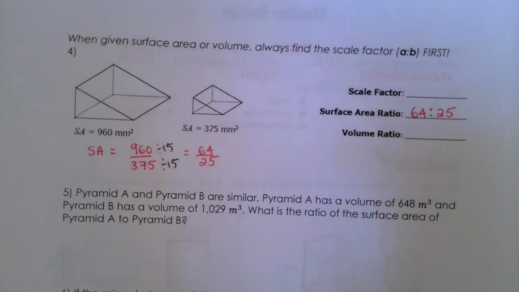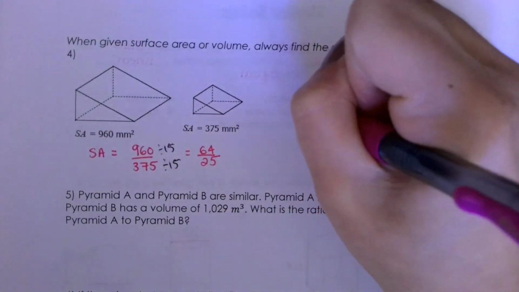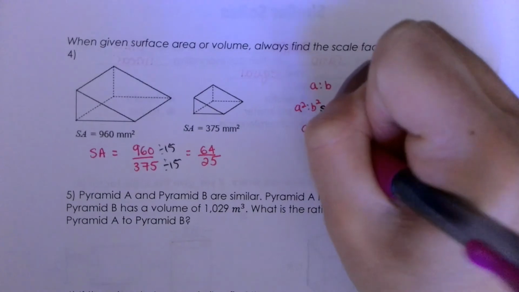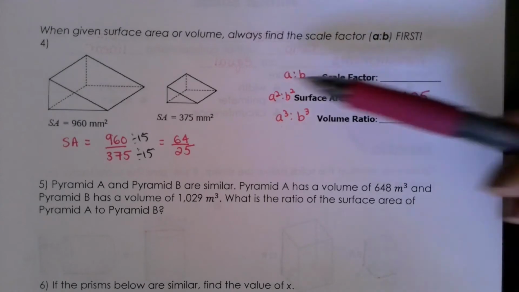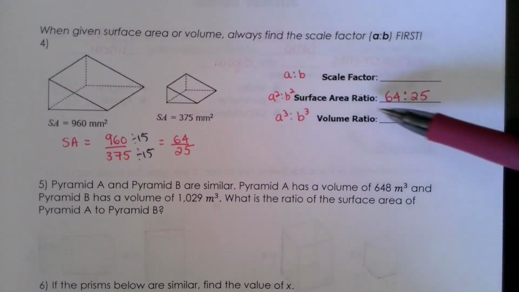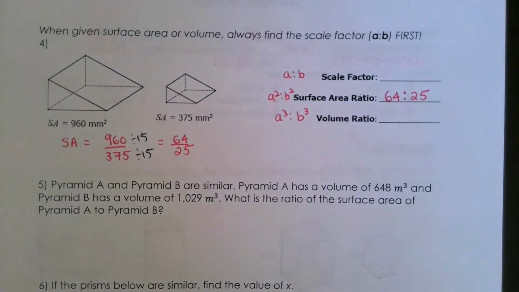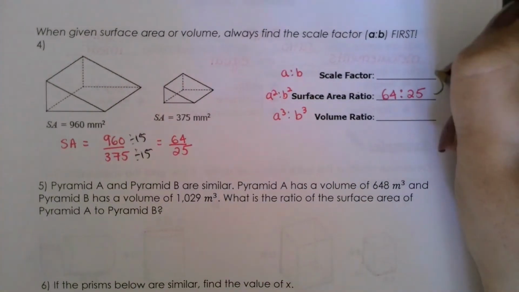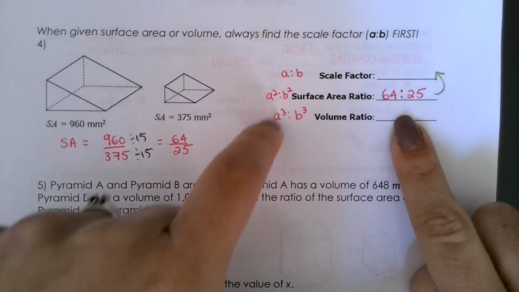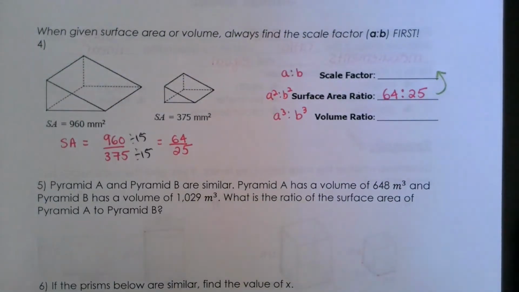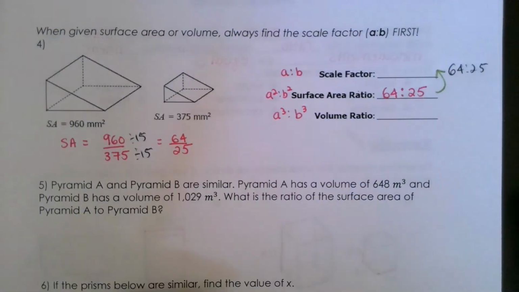Okay, so remember, the scale factor was A to B. The surface area ratio was squared, and the volume ratio was cubed. Keep that in mind. If I wanted the surface area from the scale factor, I had to square my numbers. But now I have the surface area, and I want to go to the scale factor. So I'm going in reverse now, doing the opposite operation. The opposite of squaring is the square root. So all I'm going to do is take the square root of 64 and the square root of 25, both of them. Not just one, you have to do both.